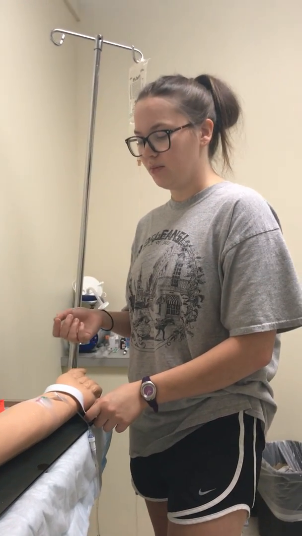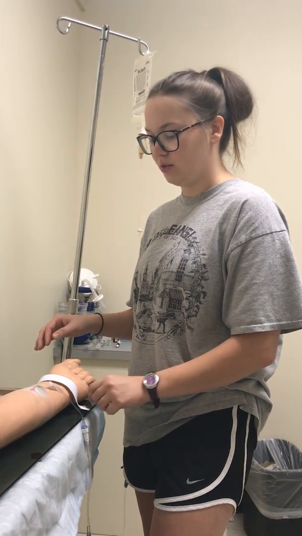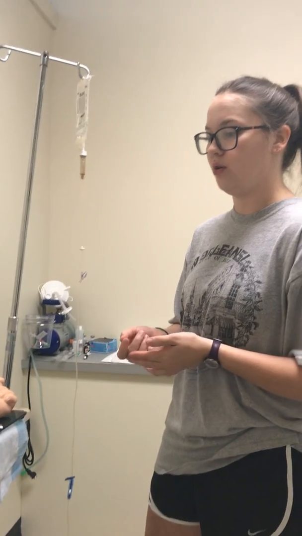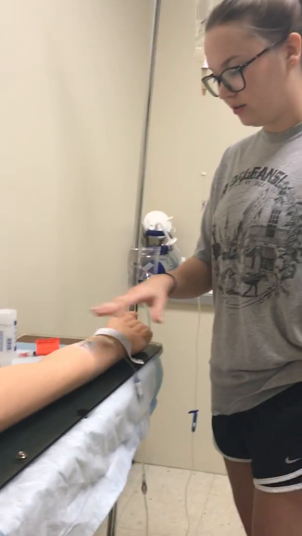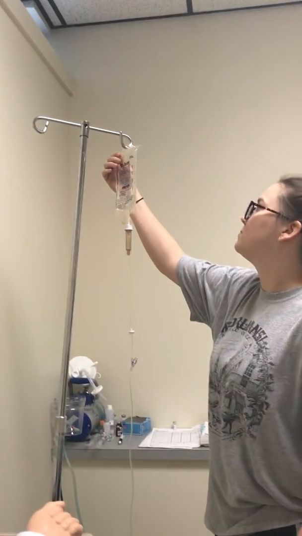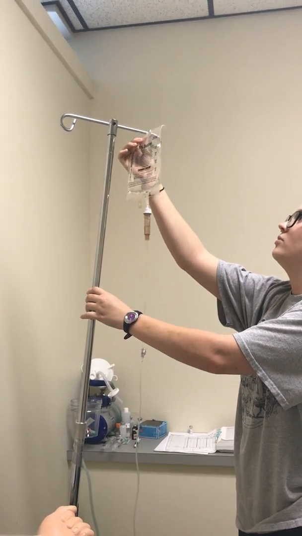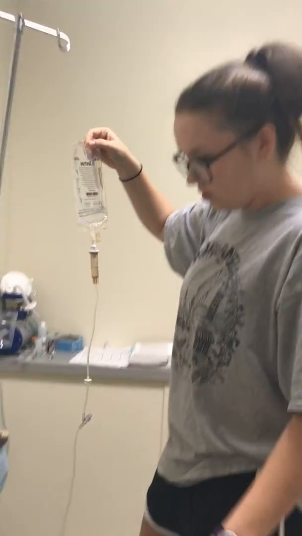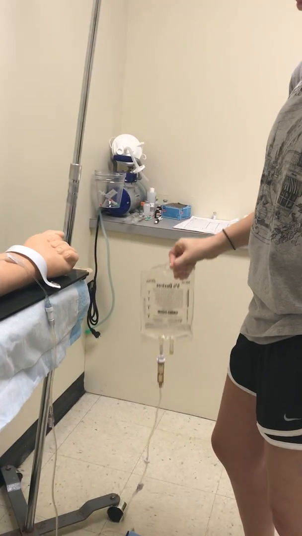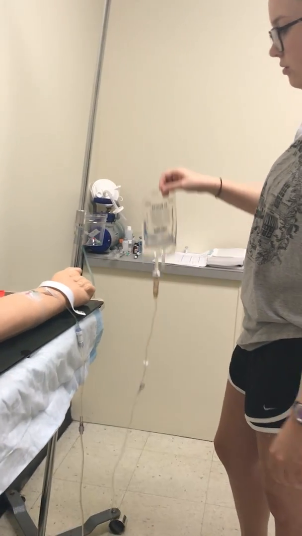I would ask him to give me his name and date of birth. And that one's right, so we got the right patient. I would ask him to tell me if he has any allergies, which he would say no. I'm going to assess the site, make sure there's no swelling or redness in order to see if it's patent. And I would also check again that we have D5W in the room, which we know is compatible. I would check for patency by lowering the bag and looking for blood return, and we see some, so we know it's open.